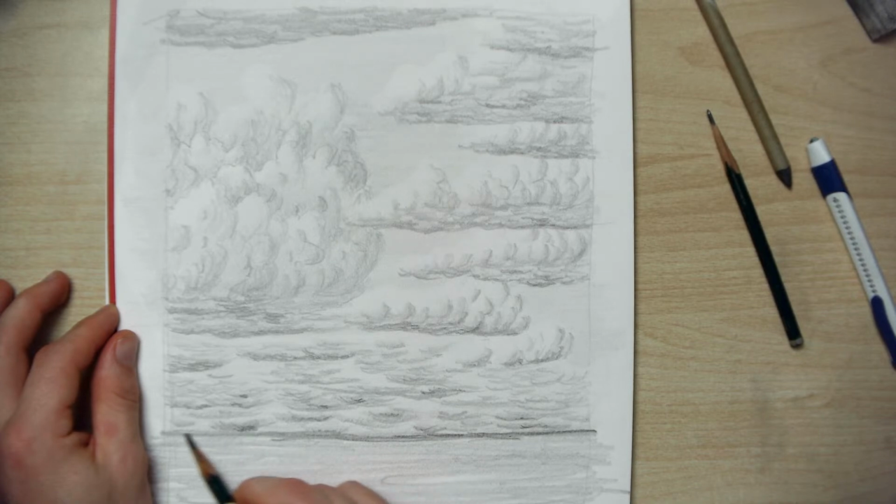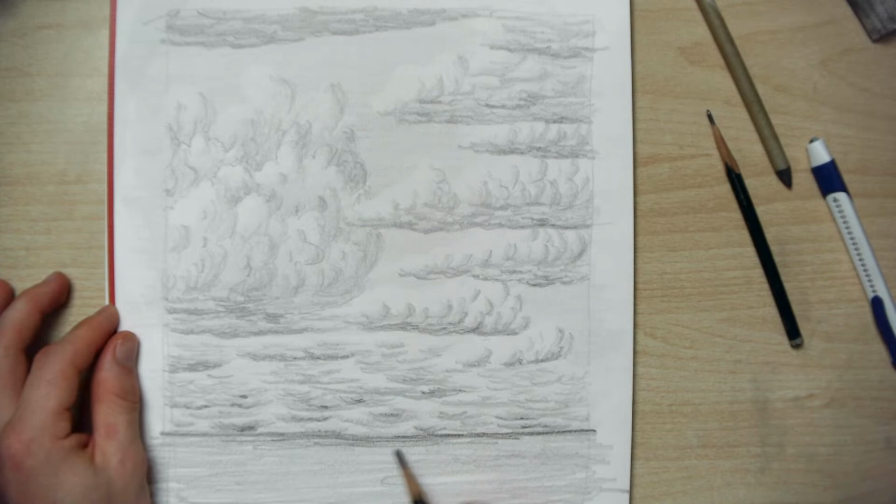Okay, just going into the ground right here, separating the horizon line from the sky. And then I'll go across.